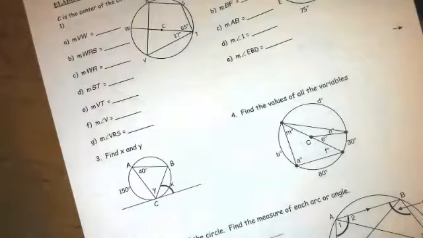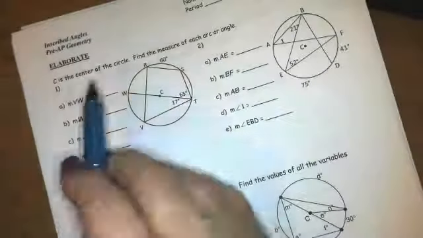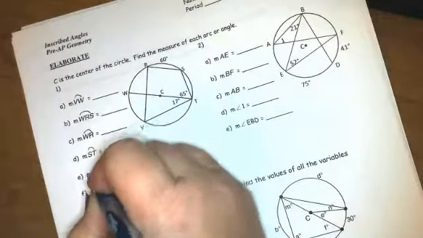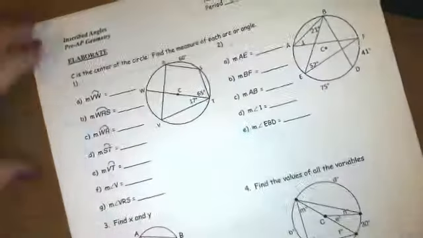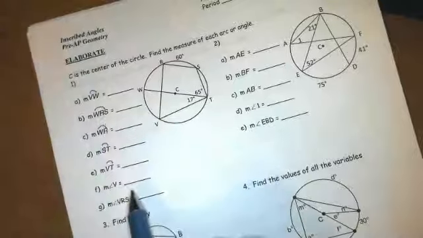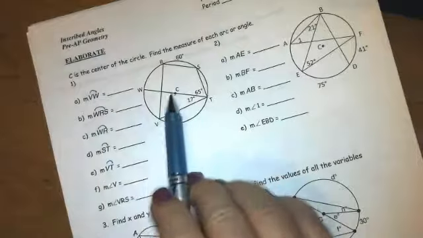I'm over here on the page that's entitled Elaborate, and we'll walk through these practice examples together. One thing to notice on these worksheets is anytime it just says MVW, that's referring to the arc. If there's no angle symbol in front of it, it's referring to the arc. That symbol is missing because there's no way on the computer to put it there. C is the center of the circle in all of these.